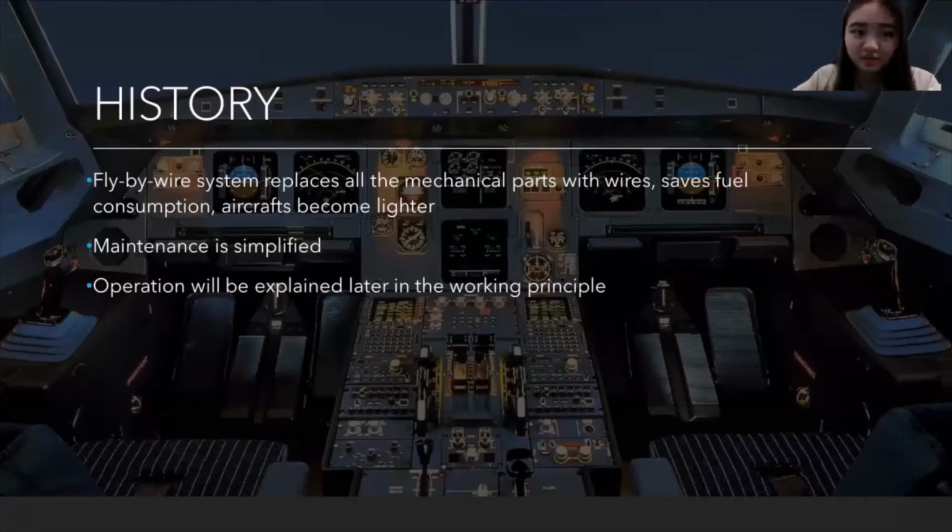Well, as usual, as technology progressed, it is always about saving time, saving energy. So the fly-by-wire system was introduced. The fly-by-wire system replaces almost all the mechanical parts with only wires. It saves fuel consumption because hydraulic fluids were no longer needed, so the aircraft become lighter due to fewer mechanical parts.